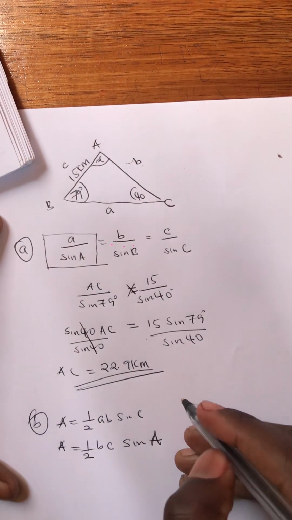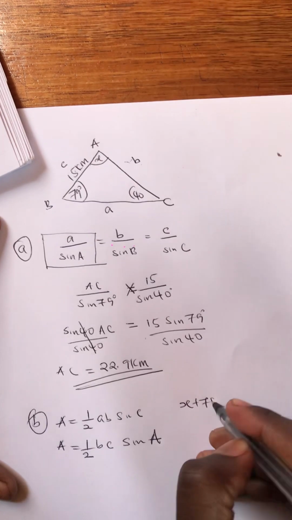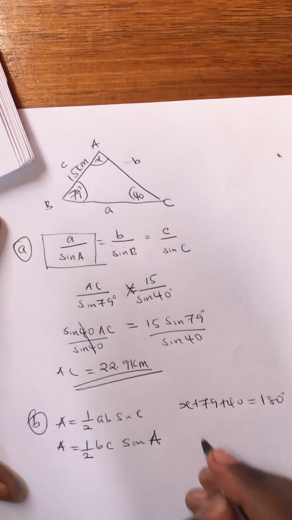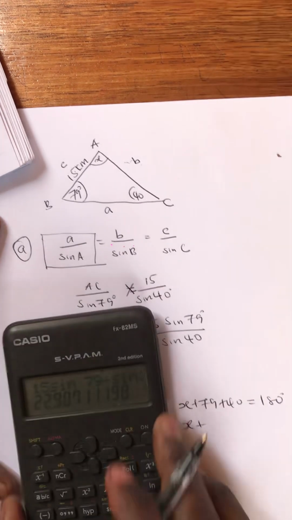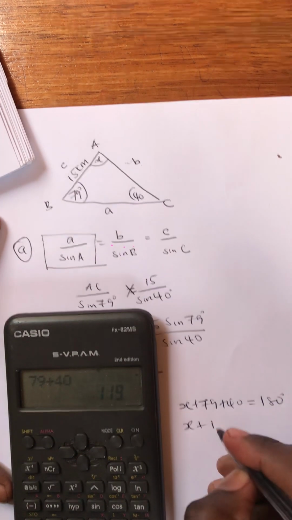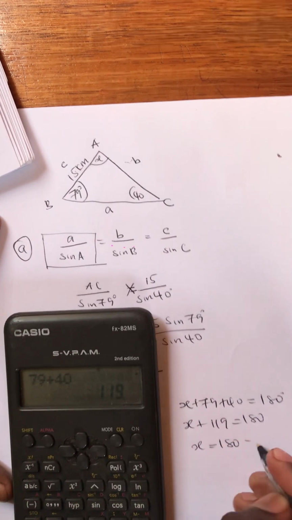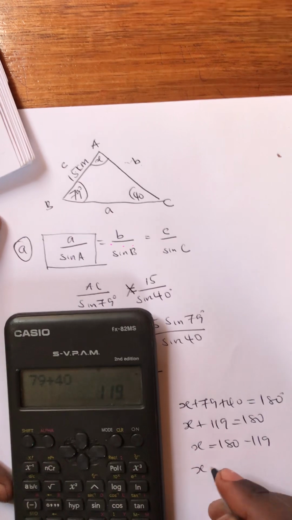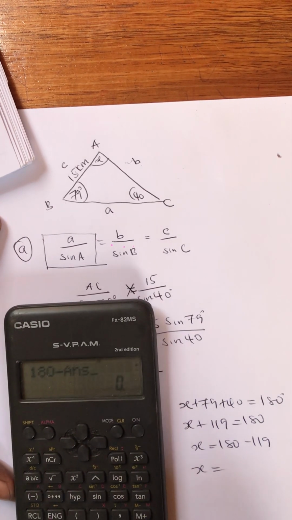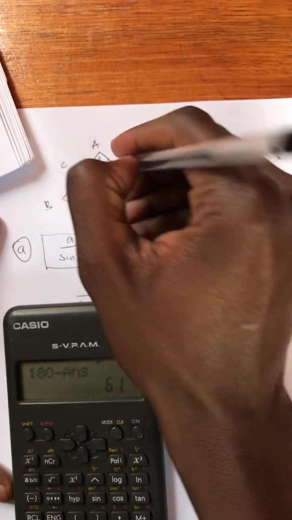So we know that angles in a triangle add up to 180. So when we say x plus 79 plus 40 gives us what? 180 degrees. So what is 79 plus 40? 79 plus 40, we are getting 119 equals 180. So x will be equal to 180 minus 119, we are getting 61 degrees. So the angle here, this is 61 degrees.